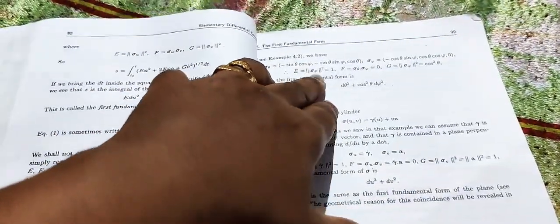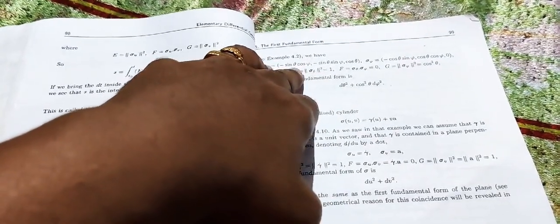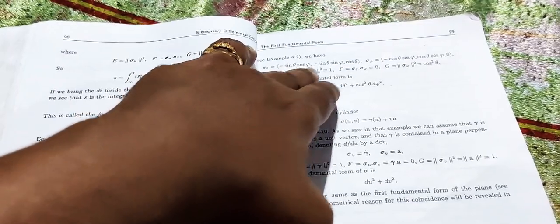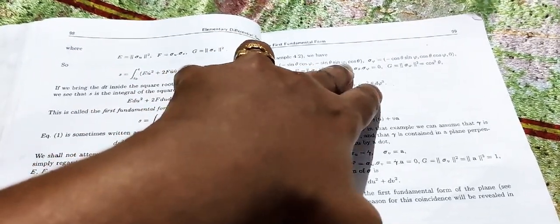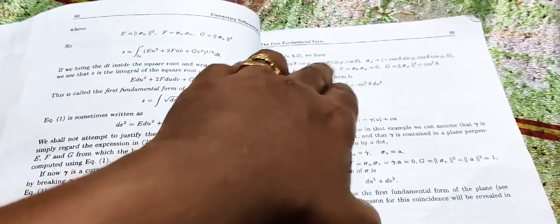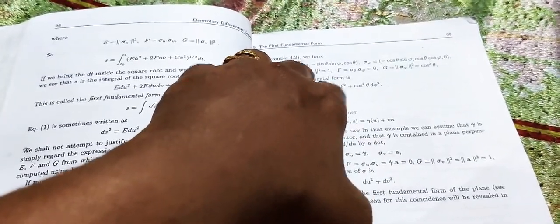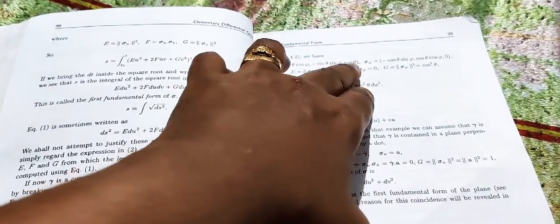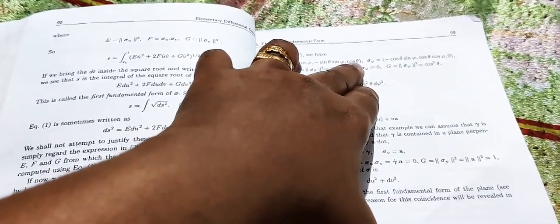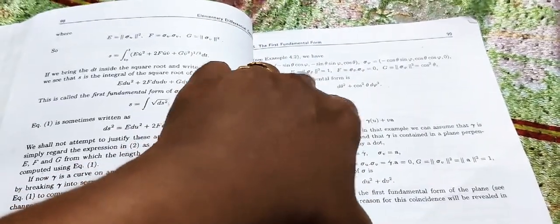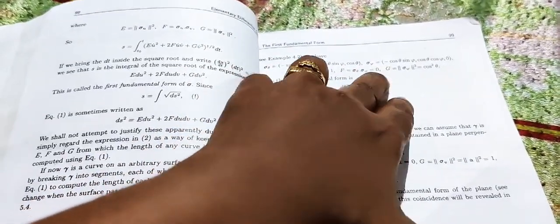So E is norm of sigma theta square. So norm of sigma theta square means sin square theta cos square phi plus sin square theta sin square phi plus cos square theta. So taking sin square theta common, cos square phi plus sin square phi is 1, and plus cos square theta. So sin square theta plus cos square theta is again 1. So E is 1.